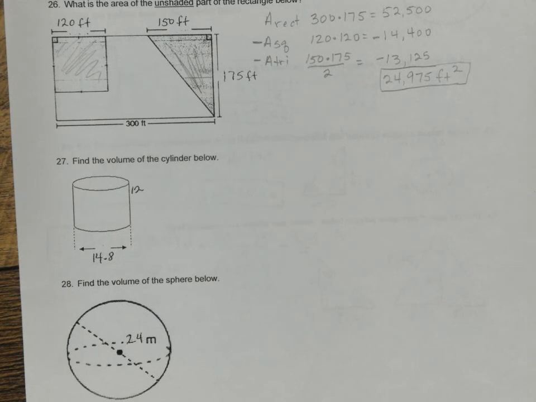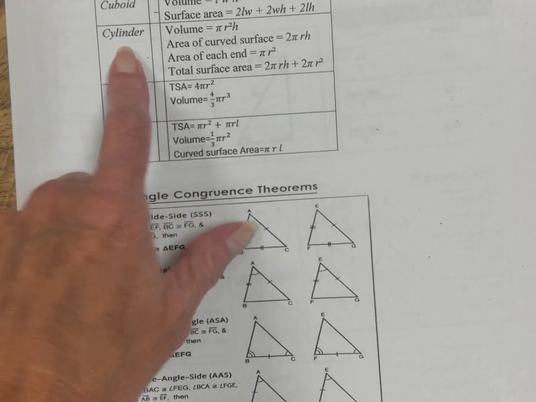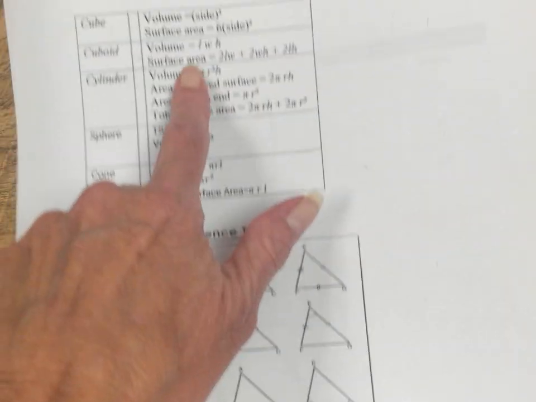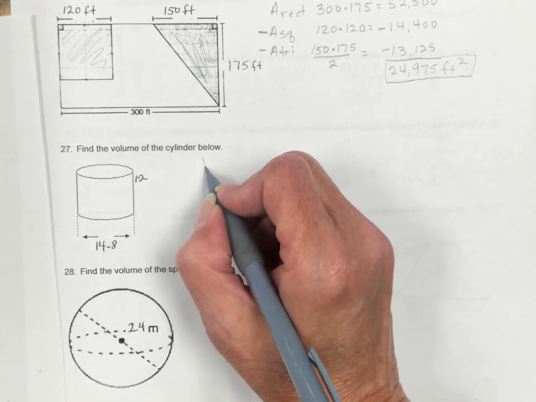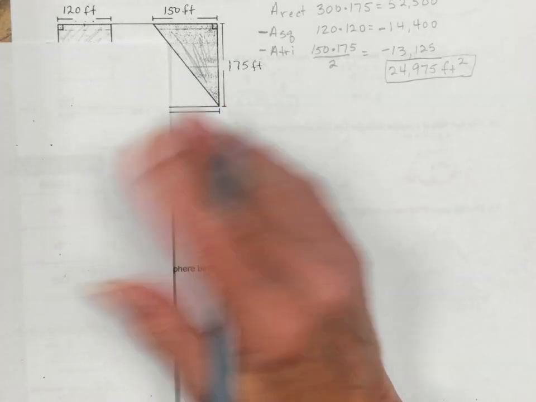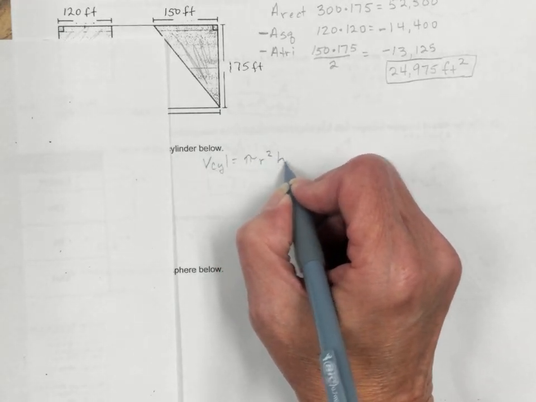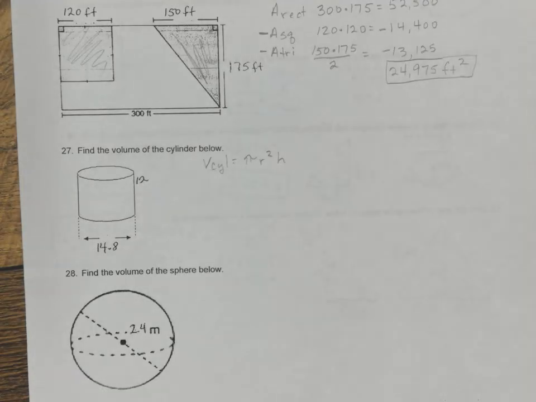Okay, number 27. Find the volume of a cylinder. I don't remember how to find the volume of the cylinder, Miss Hart. Well, cylinder, volume. It is on your formula sheet. So the volume of a cylinder equals pi radius squared times height. Okay?